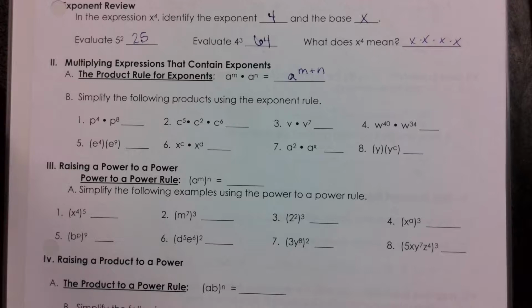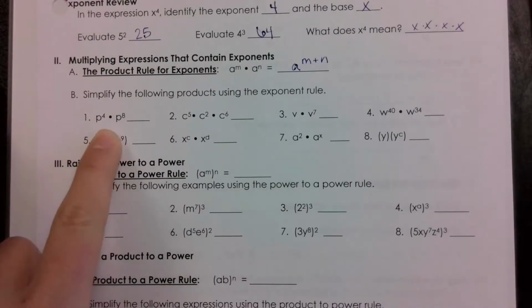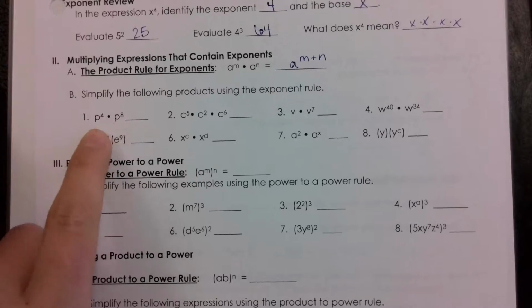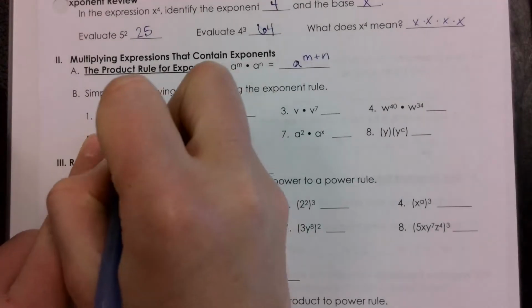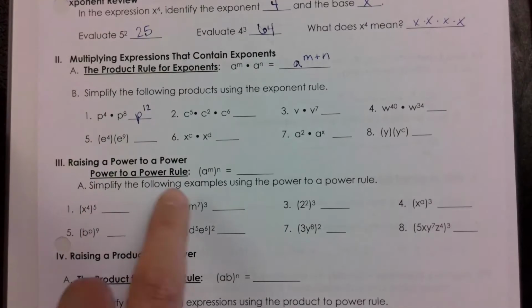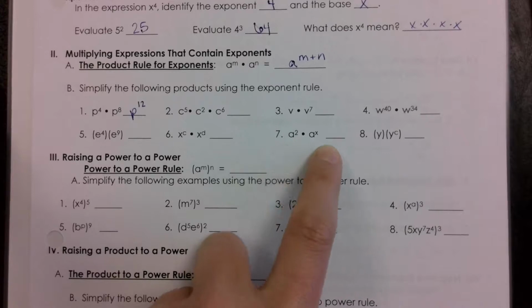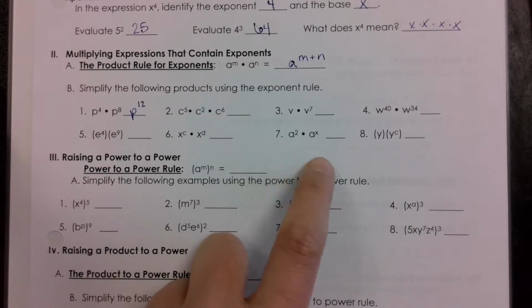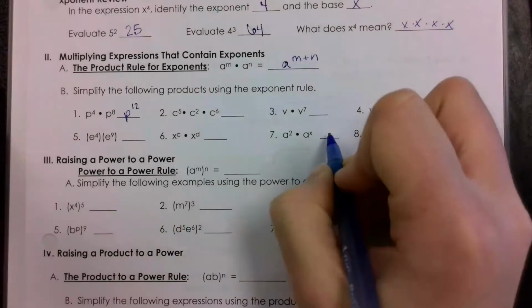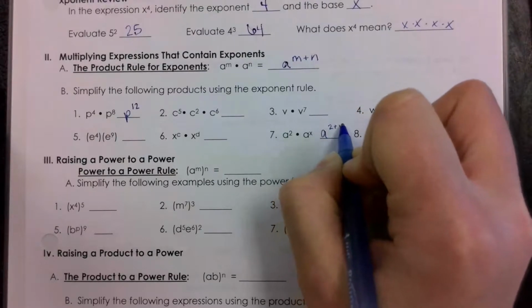1 and 7. Alright, so p to the 4th times p to the 8th. What do you do with your exponents? Add them. What's 4 plus 8? 12. So that's just p to the 12th. Is that okay? Alright, then we said 7. So we've got a squared times a to the x. What do we do with our exponents? Add them. So what is 2 plus x? 2 plus x. Is that okay?